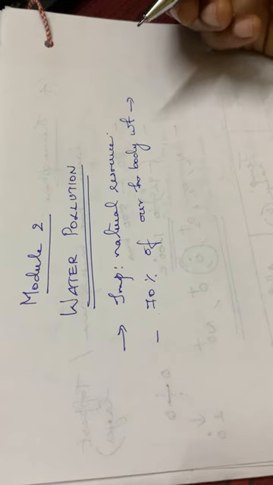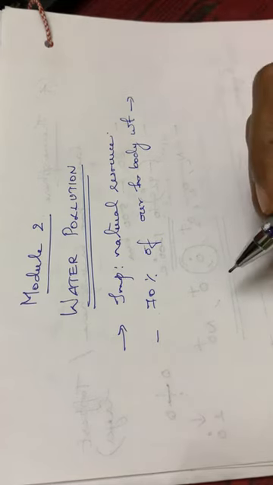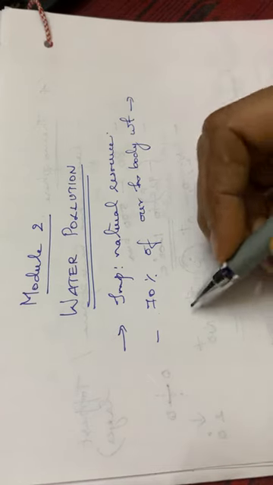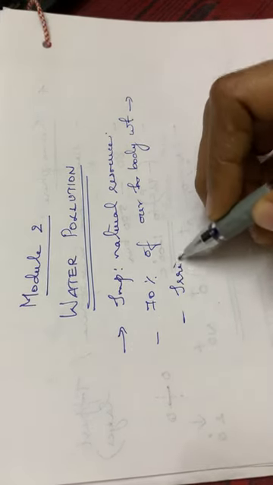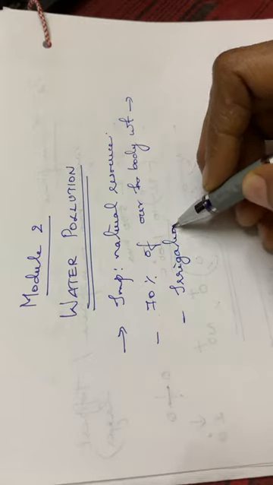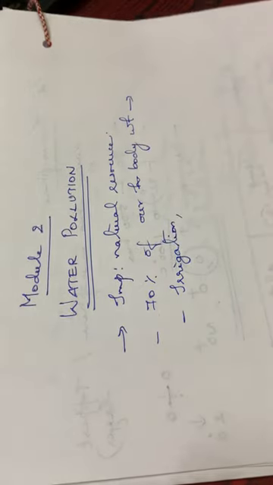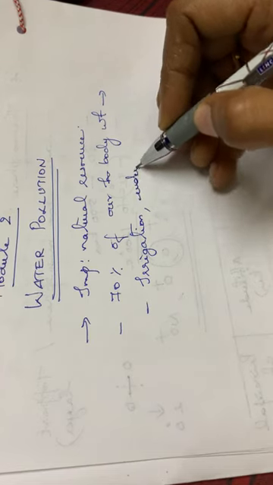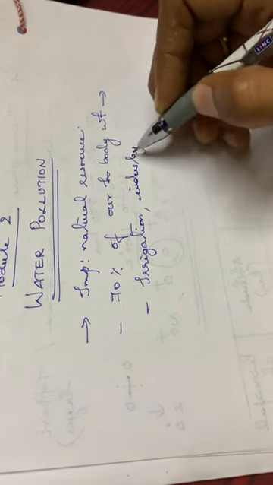Then some of the purposes or the importance of water: it is used for irrigation. These are very general points. The uses of water: irrigation, then industrial purposes, isn't it?